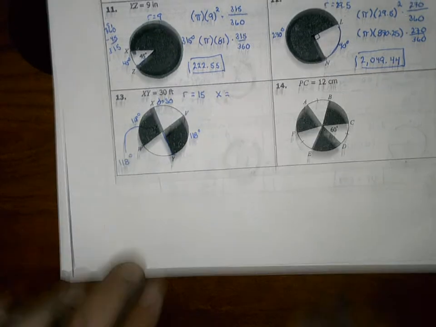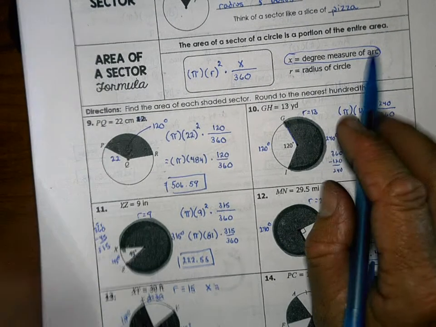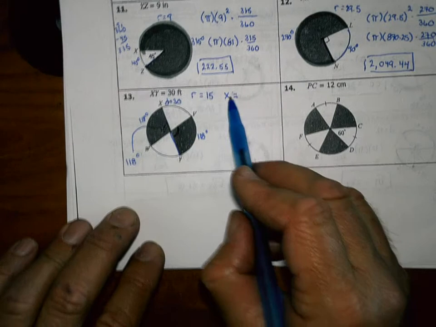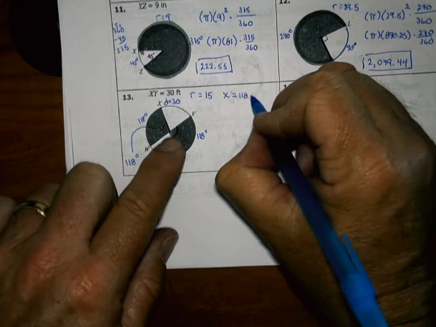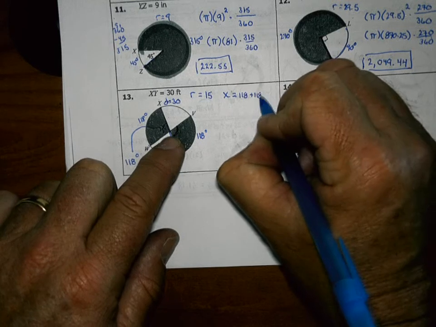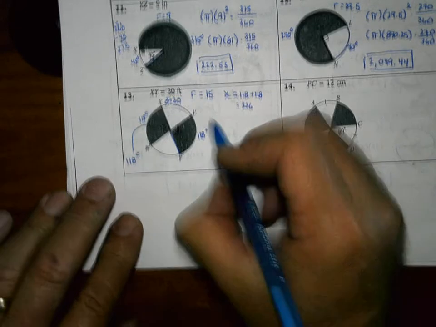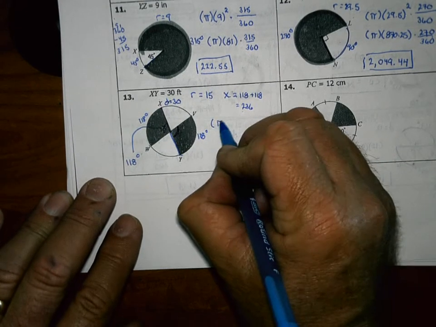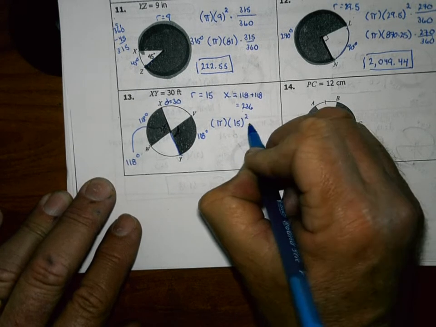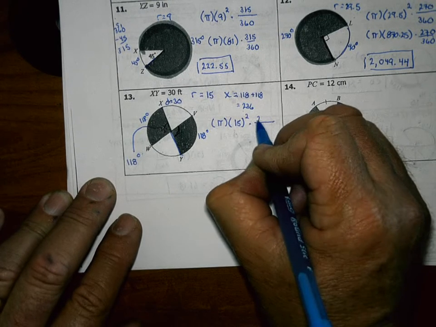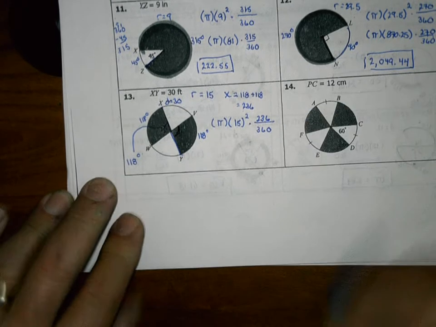And remember in the formula, going back up here, X stands for the degree measure of the arc. Well, the arc, X, is 118 plus 118. We've got two sections that we're finding, and they're the same, so we're just going to add them up. So that adds up to 236. Okay, putting this into my formula, I'm going to go pi times the radius, which is 15 squared, times the fraction x, which is 236, that's a degree measure of my arc, over 360. Okay? And then I work this out.